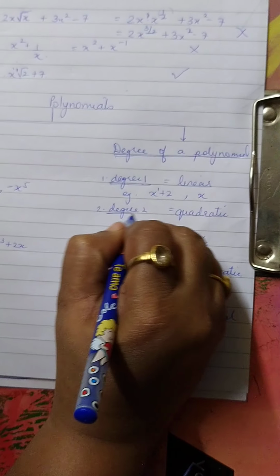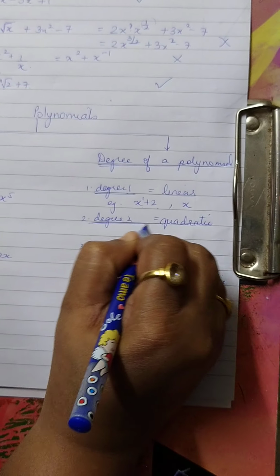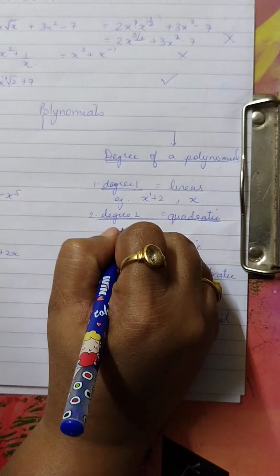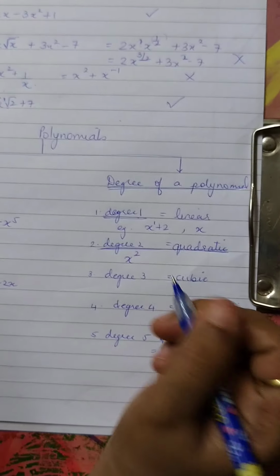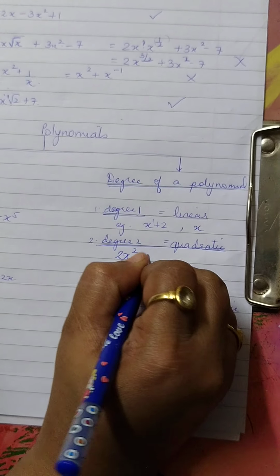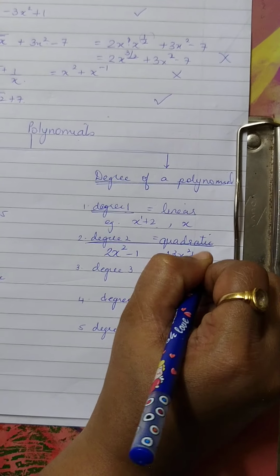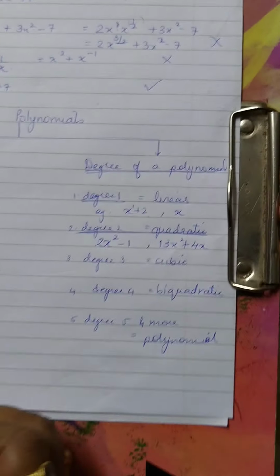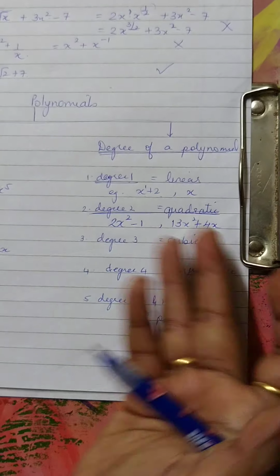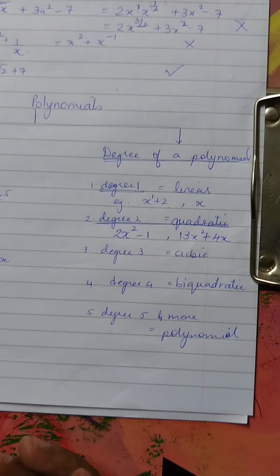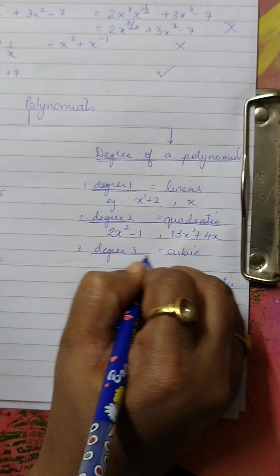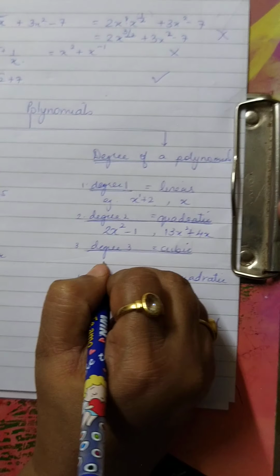Now, when the degree is 2, it is called a quadratic polynomial. Quadratic means what is necessary is degree 2: 2x square minus 1, or it could be 13x square plus 4x, right? Not necessary every time we take x, we can take any other variable, right? Now, degree 3 will be called a cubic polynomial.